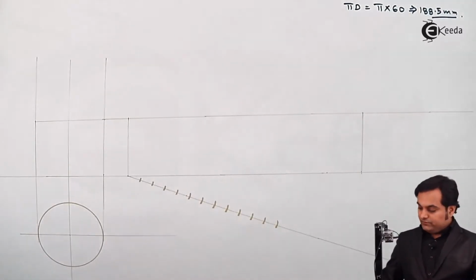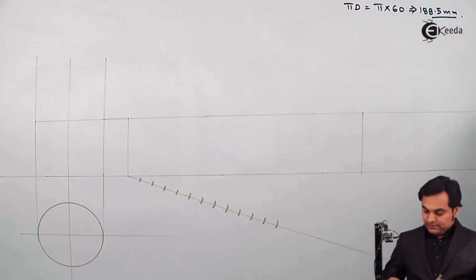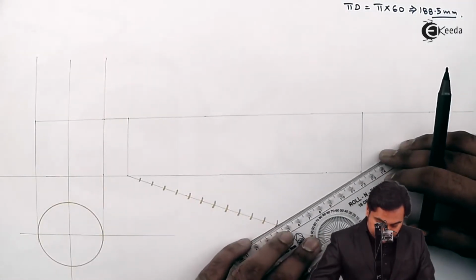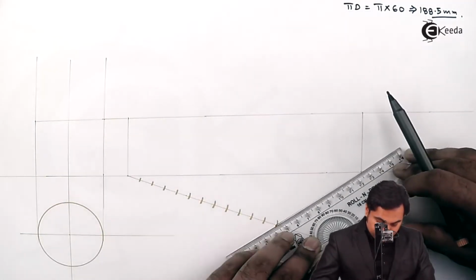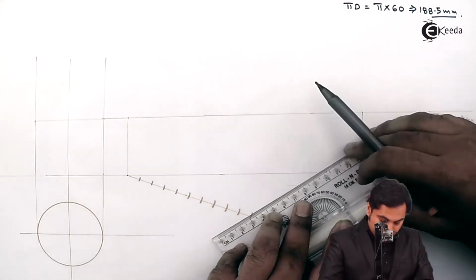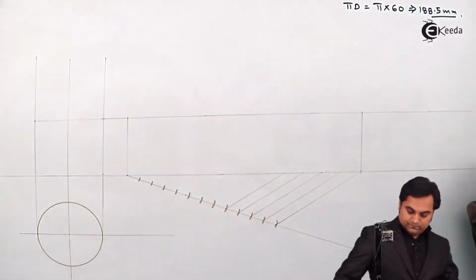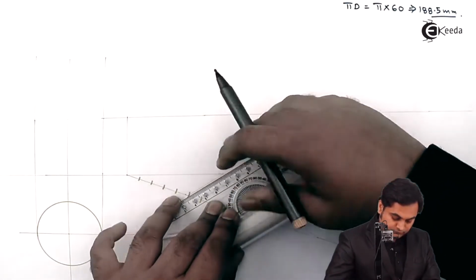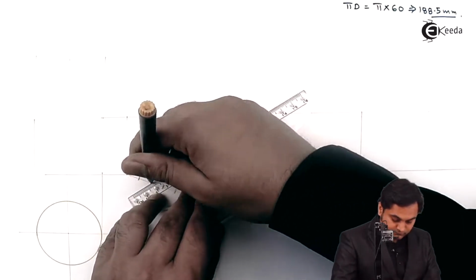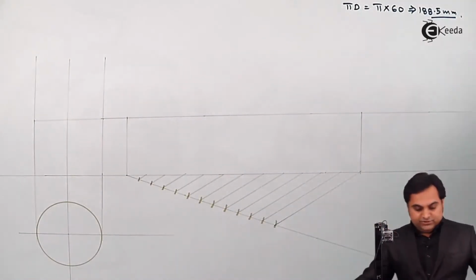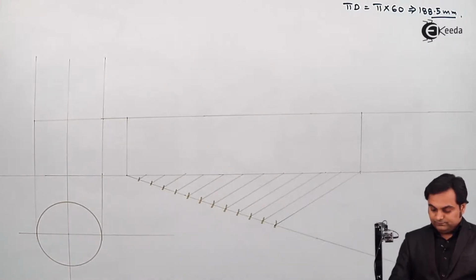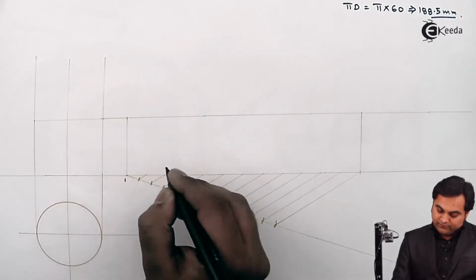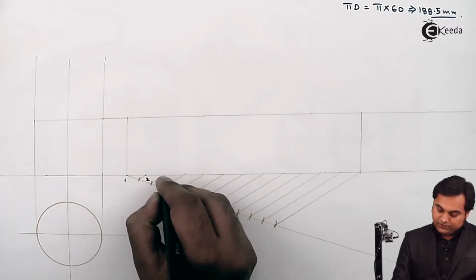After making these 12 divisions, I'll connect the last division to this point of the circumference. So giving the notations here, this will be point number 1. Here we have point 2, 3 and in order.